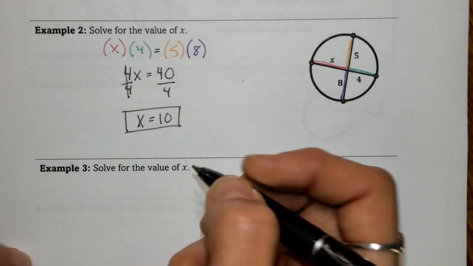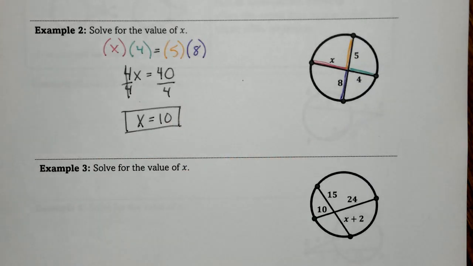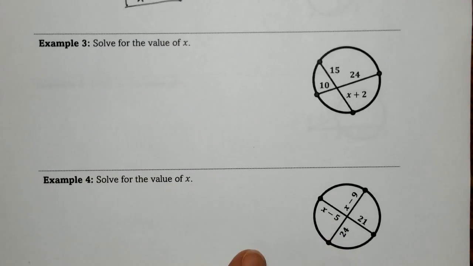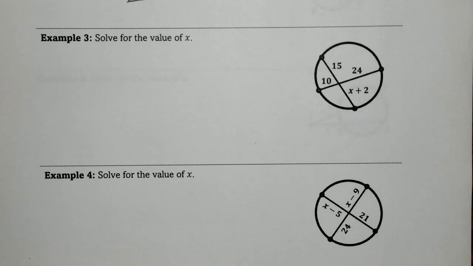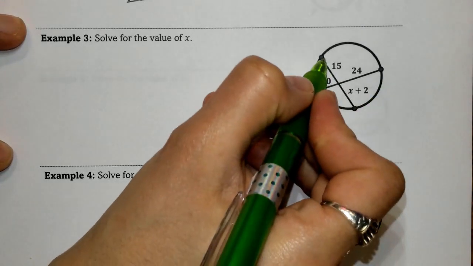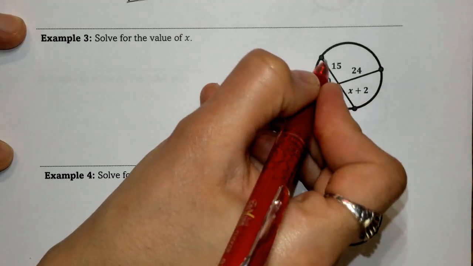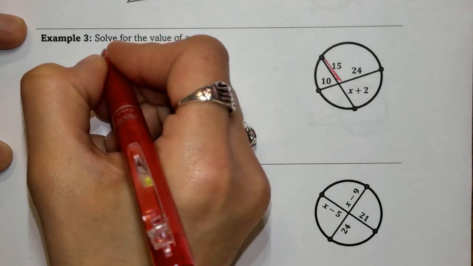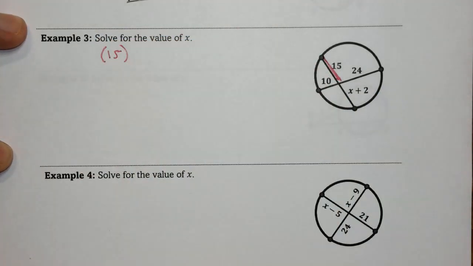What I encourage you to do is pause the video and see if you can set up example 3 on your own. I know we have an x plus 2, but at least see if we can put the correct things in the correct parentheses. So here, I like to put the x kind of in the first place. I'm going to go ahead and take this part of 15, because I already know I'm going to have to do some distribution.